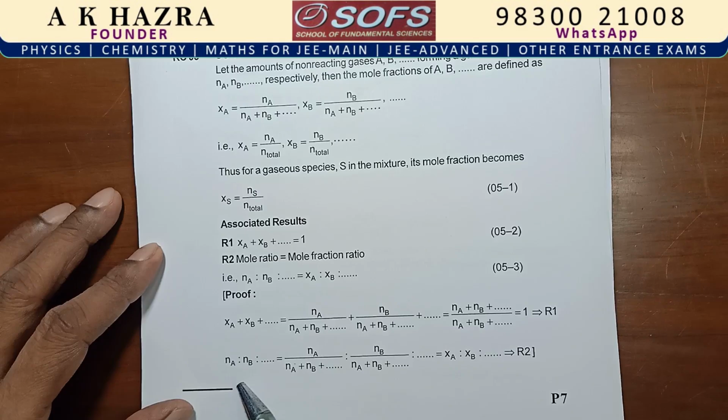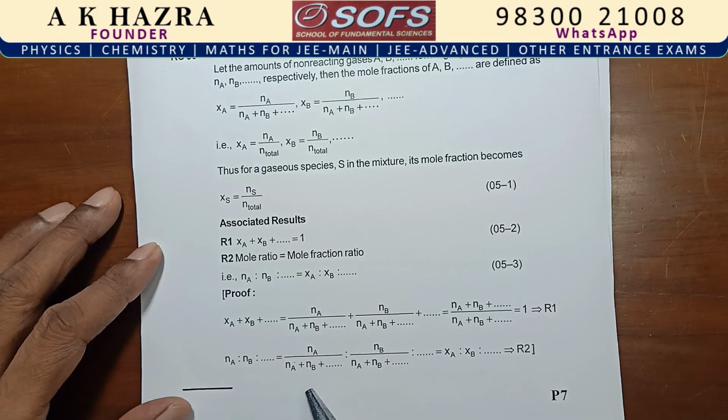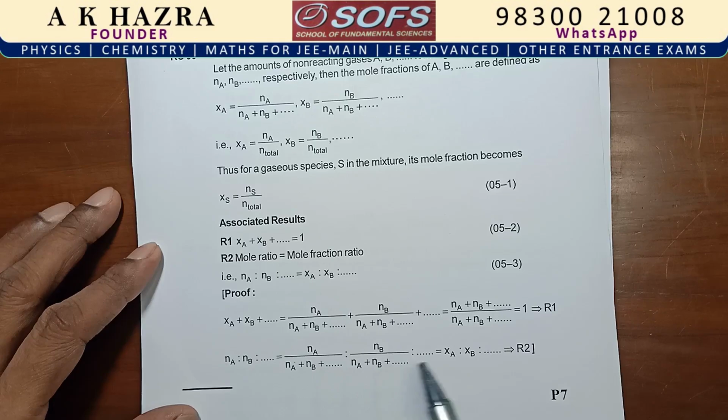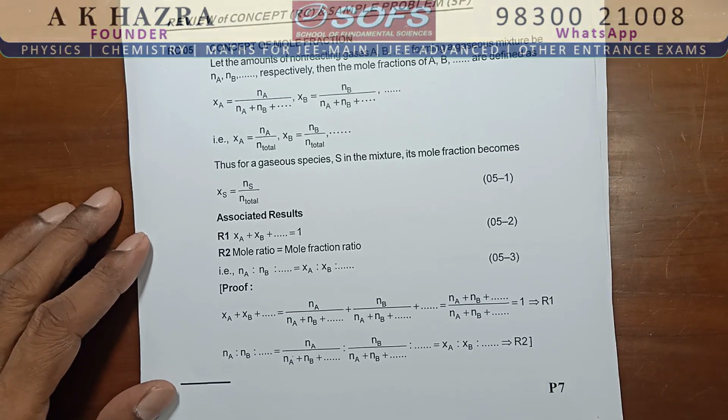Similarly, Na is to Nb equals Na by total number of moles of mixture is to Nb by total number of moles of the mixture, and so on. So this equals mole fraction Xa is to mole fraction of B, Xb, and so on. Result number 2.